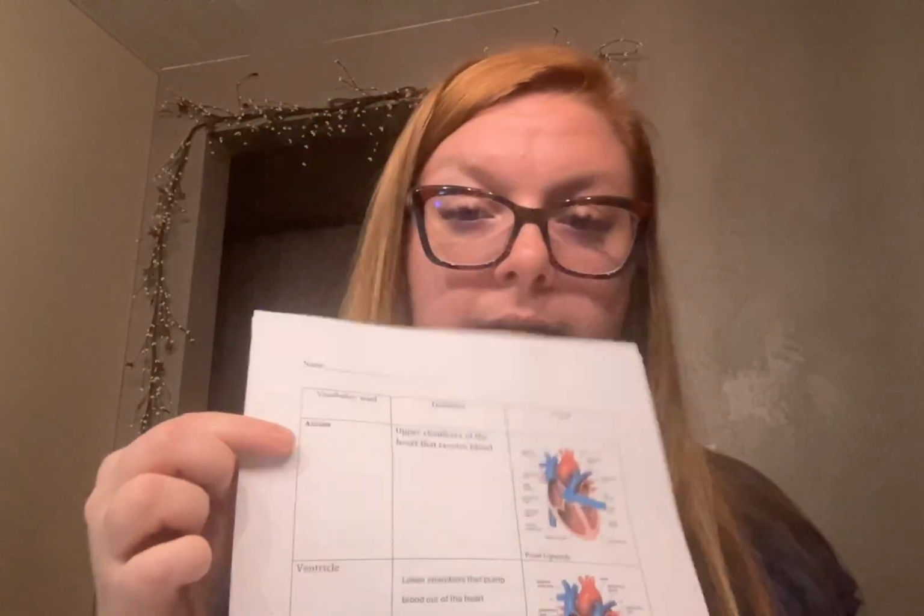Okay, and then just to review, the deoxygenated blood is on the right side, and the oxygenated blood flows through the left side, okay? So after they do the model, and we practice that several times, I'm going to give them a vocab sheet. And this is something too that we'll practice, is talking about the atrium.